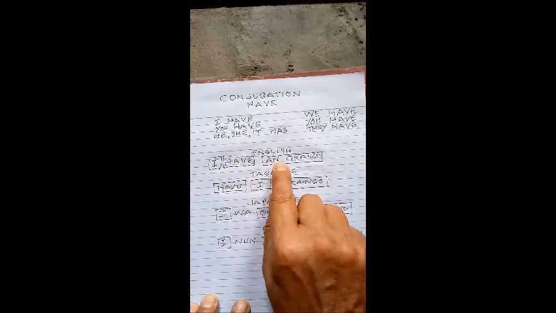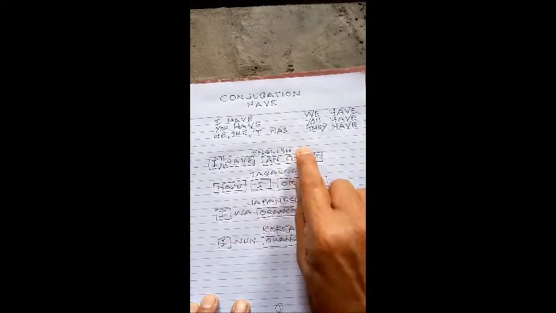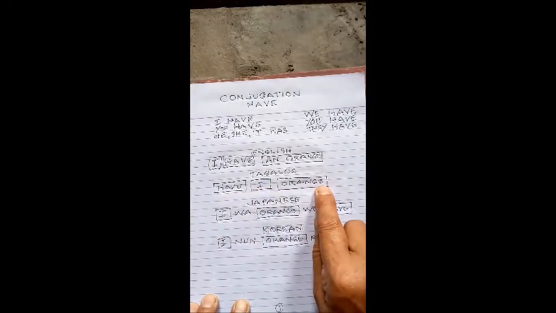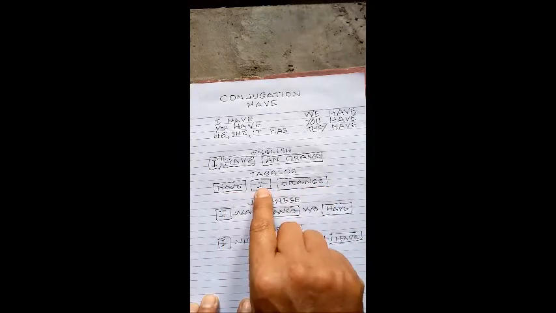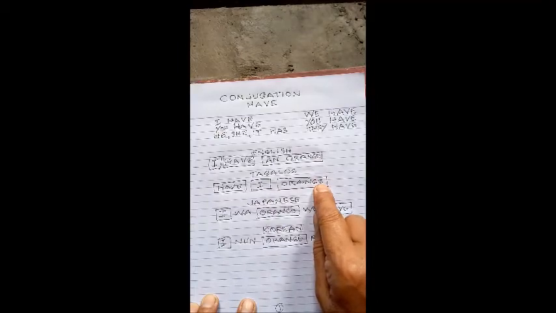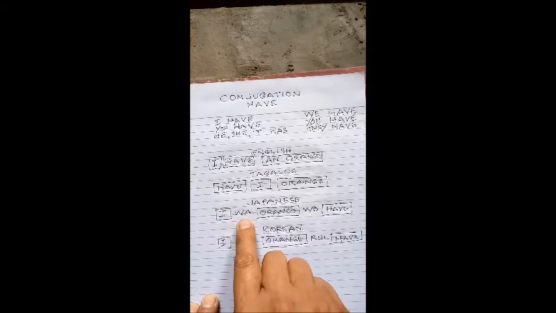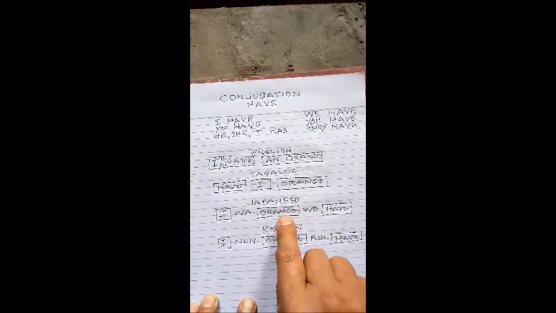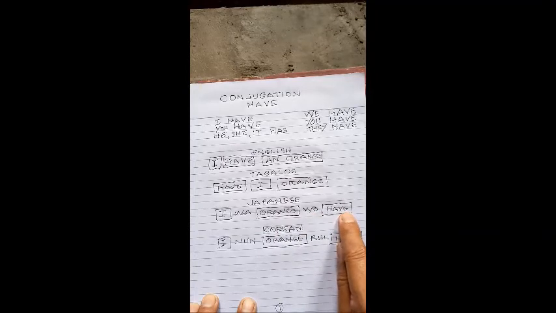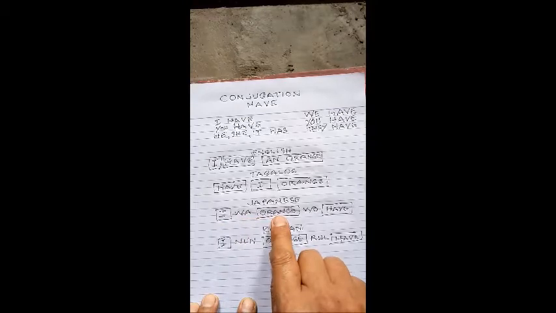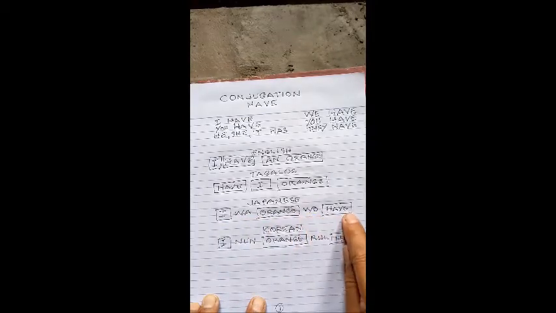Now, to give you an example, I have an orange. That's in English. In Tagalog, have I orange? Slightly different arrangement. Meron akong orange. In Japanese, Watashi wa orange o arimasu.